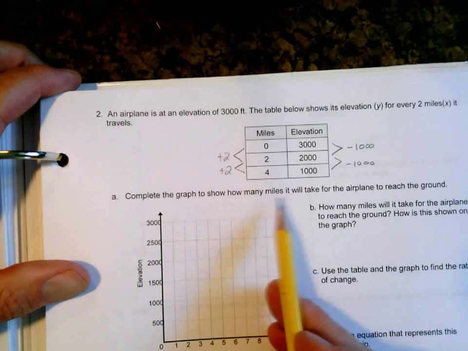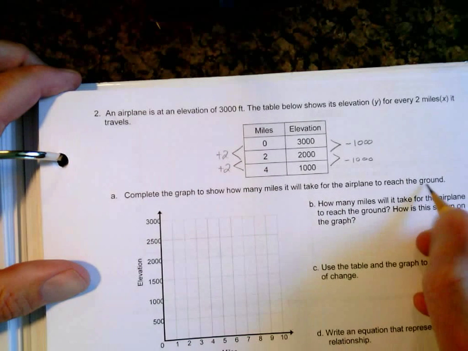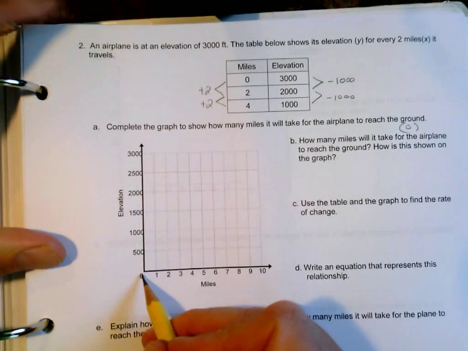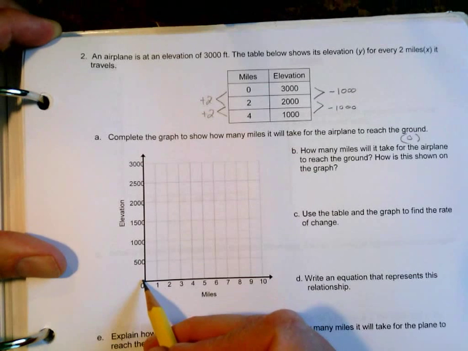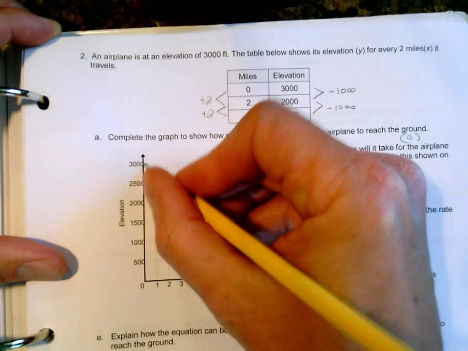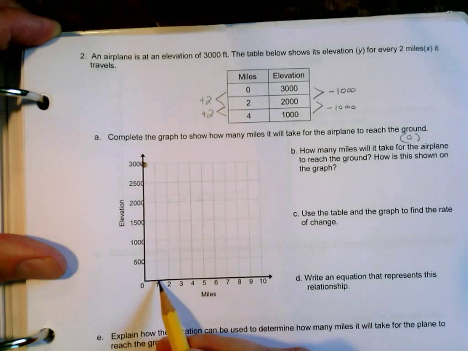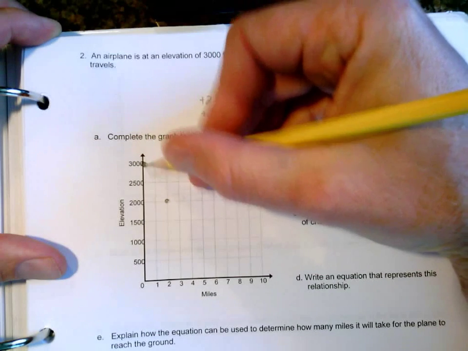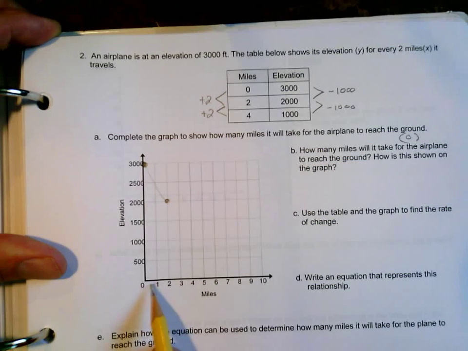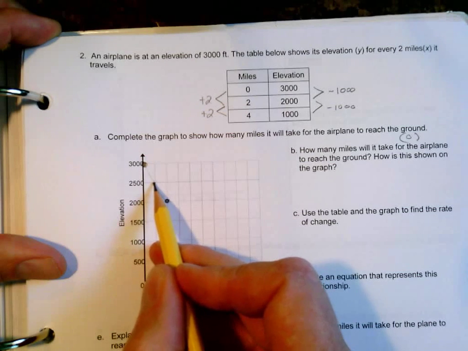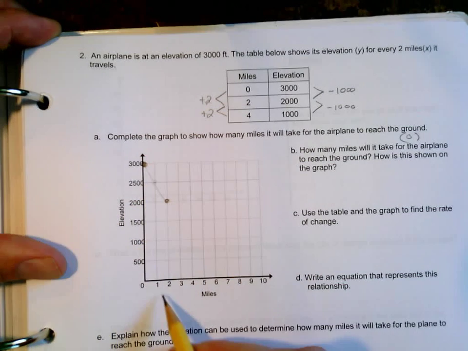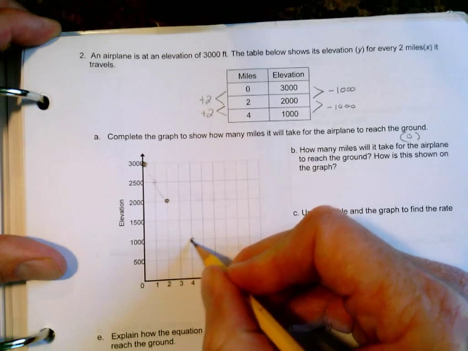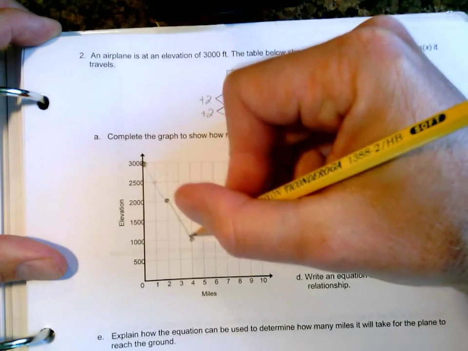So let's complete the graph and see how many miles it takes the airplane to reach the ground. By the way, the ground is an elevation of 0, right? So 0 minutes in, 0 miles, he was way up here at 3,000. Then after 2 miles, he's now down here at 2,000. So if I kind of imagine the line right here, what about 1 minute, 1 mile? You see that it looks to be about 2,500, and we'll come back to that in just a moment. 2 was 2,000, and then 4 is 1,000. And then let's continue here.